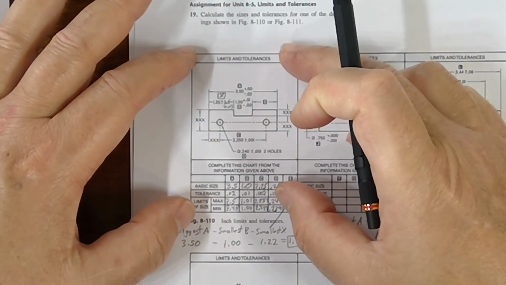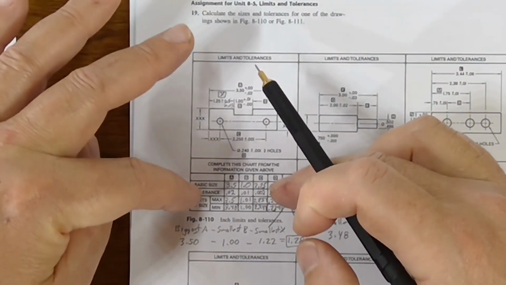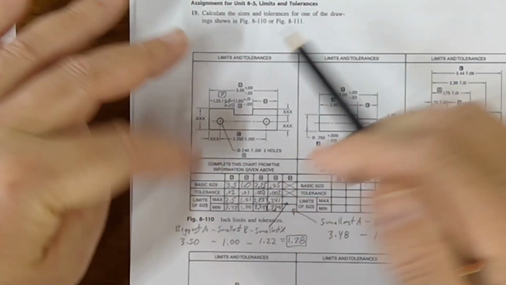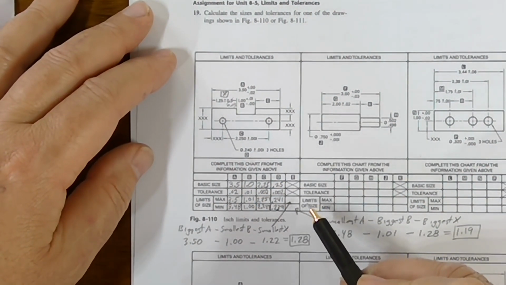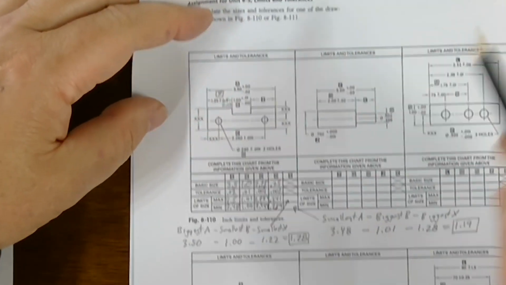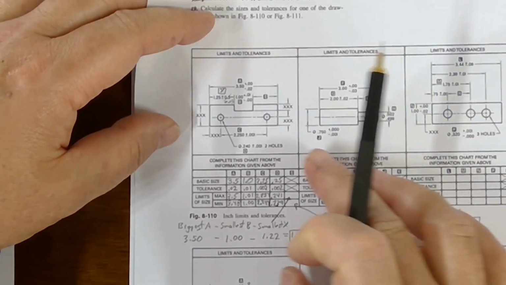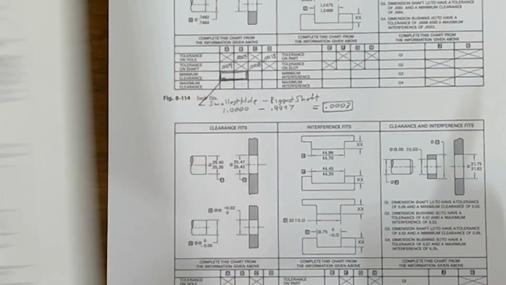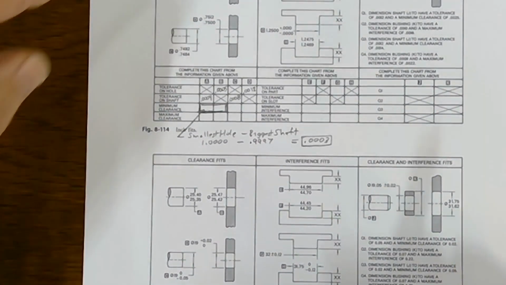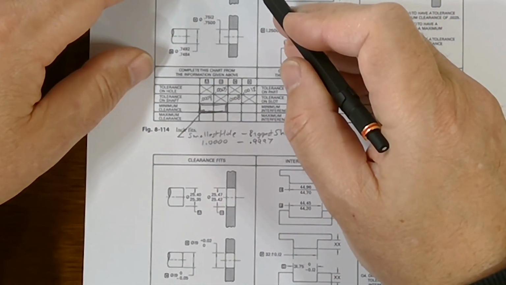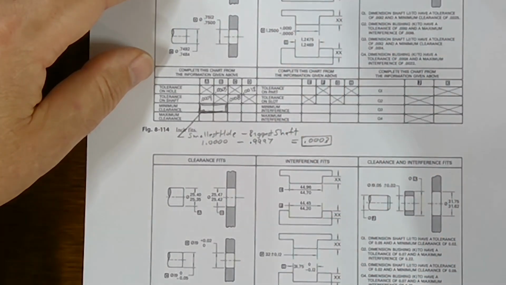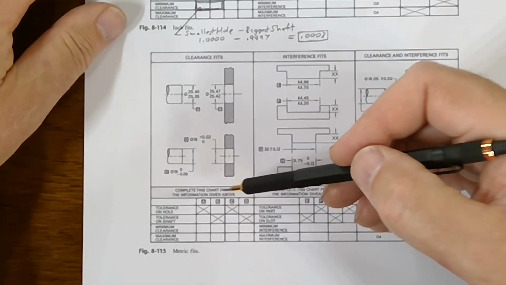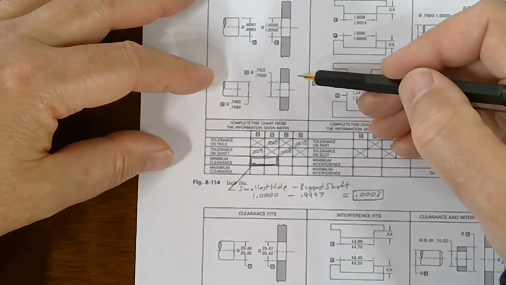So do these. Redraw each one of these as a picture, as a hand sketch. Recreate the table as a hand sketch. Then do all these calculations and turn that in. So this is just some tolerance stacking for inches, some tolerance stacking for metric. Then here's a clearance fit for inches, an interference fit for inches, and then a problem that has both. And then the same thing for metric.